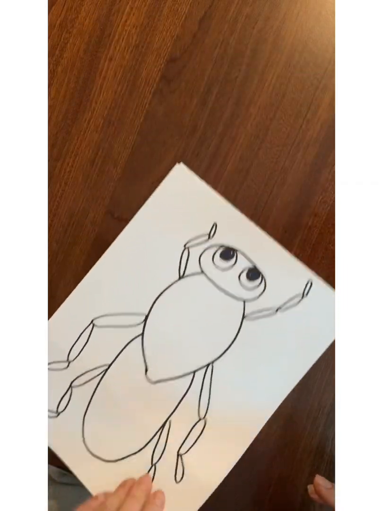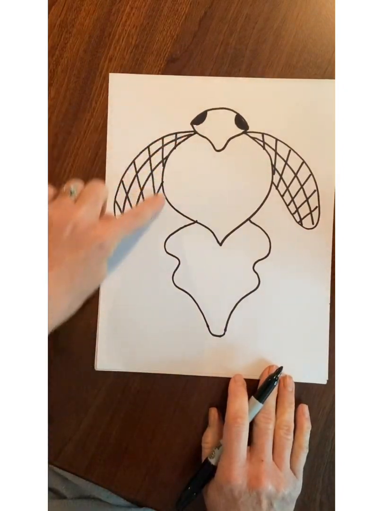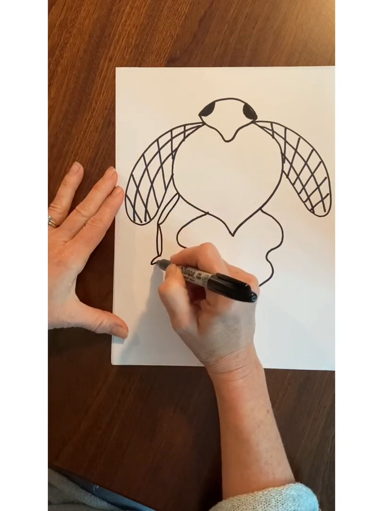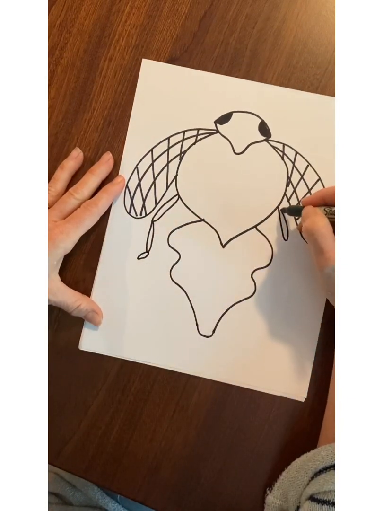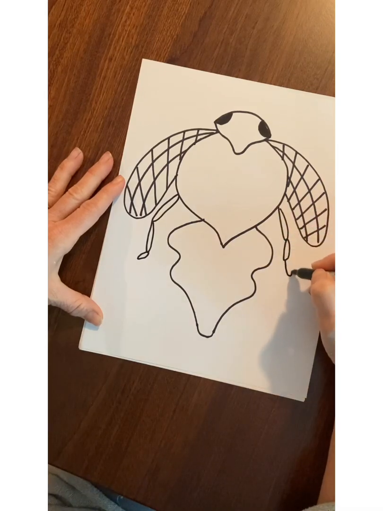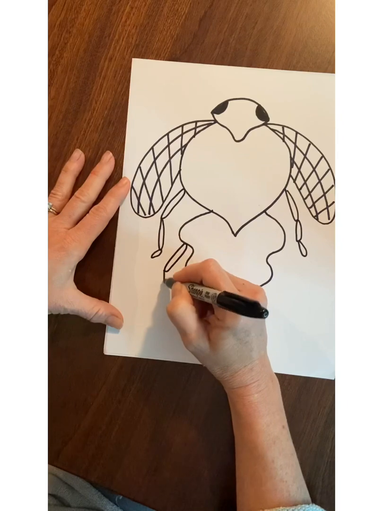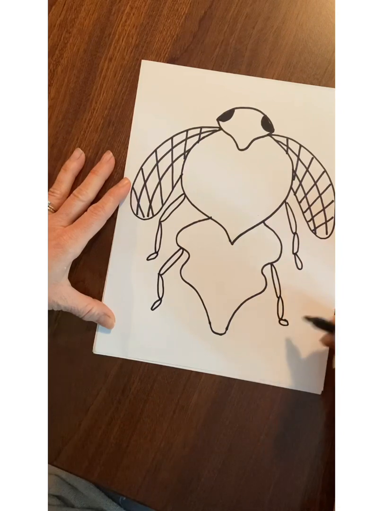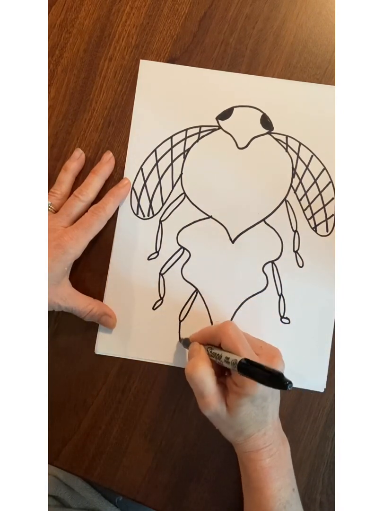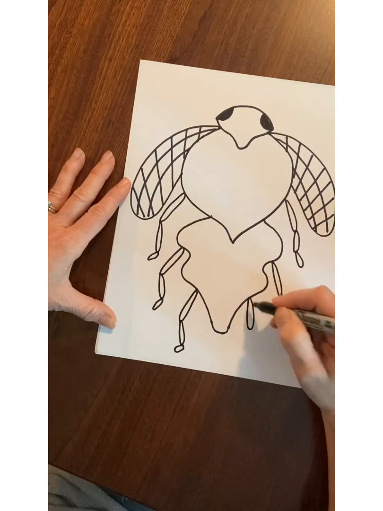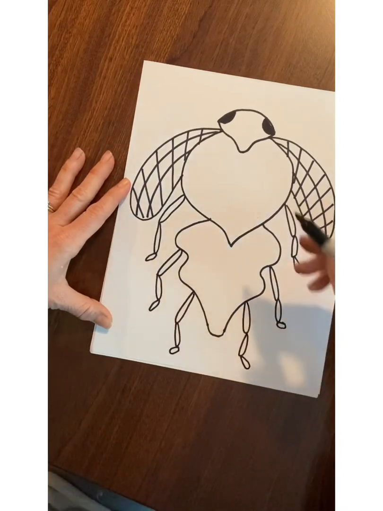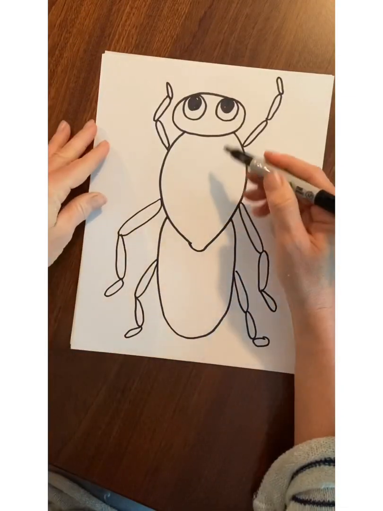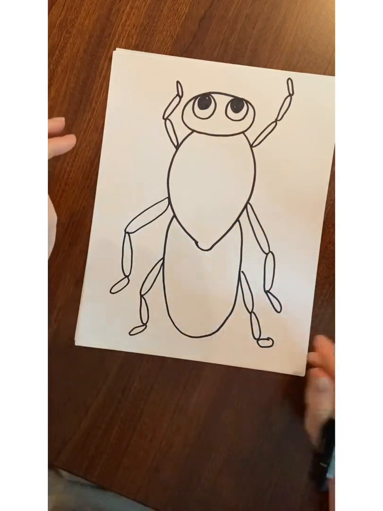Good. Let's look at this bug that had wings. I've already used up all of this space, so I'm going to have to be very careful with where I add my 3 shapes for my legs because I need to make sure I have room. 1, 2, 3. 1, 2, 3. And here's my last 2 legs. All insects have 6 legs. 3 body parts and 6 legs.